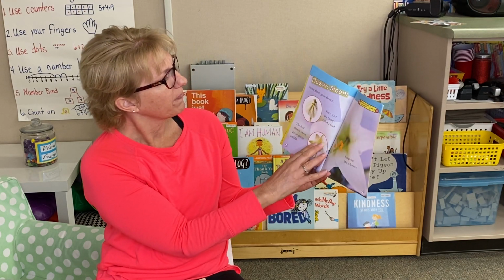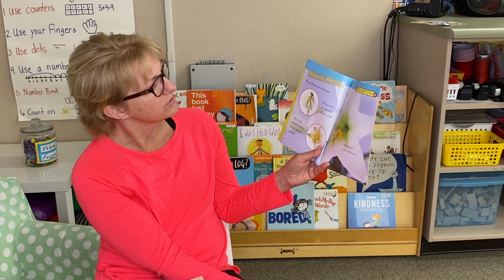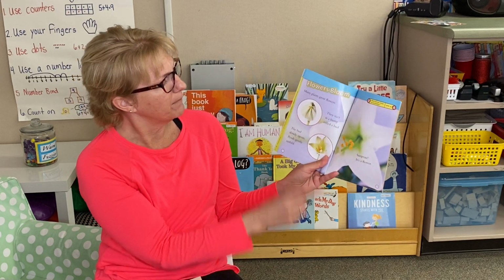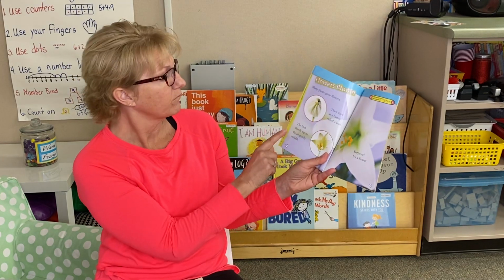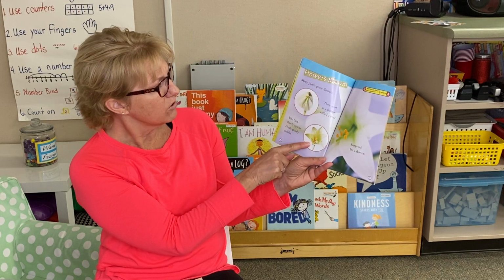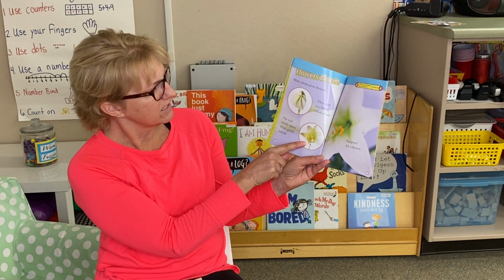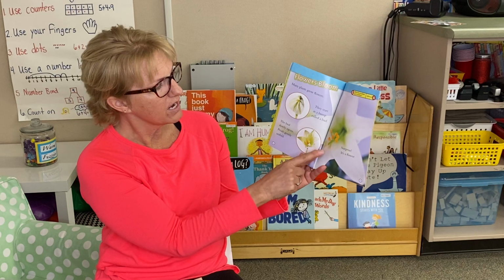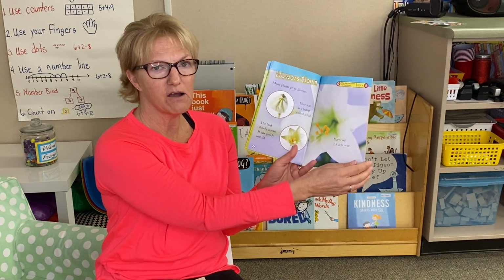Flowers bloom. Many plants grow flowers. They start as a bump called a bud. The bud slowly opens and the petals gently unfold. Surprise! That's the flower.